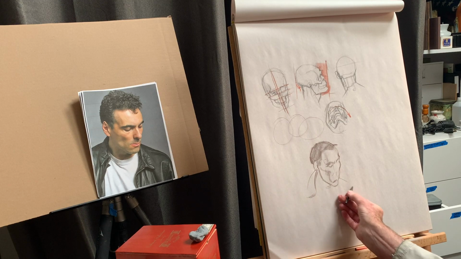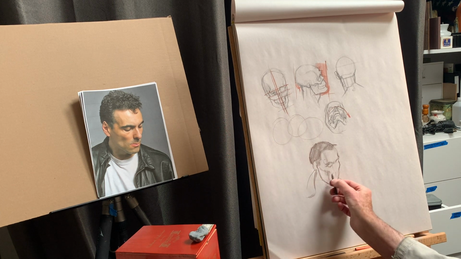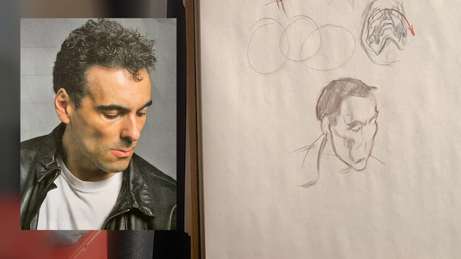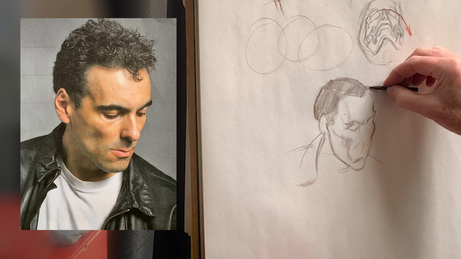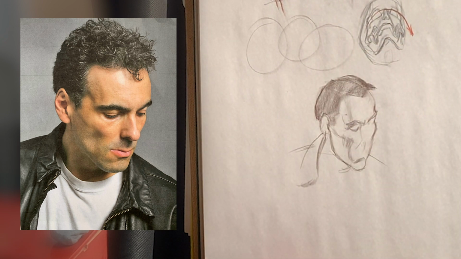Where is my model's shoulders, which are beautifully asymmetrical, and that's parallel with his nose. It's all the way up here. And this is not meant to be pretty or final or much more than just an indication.